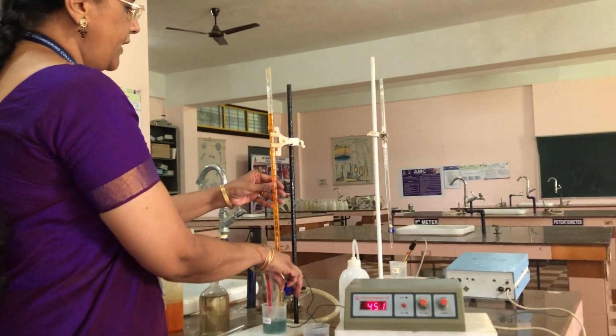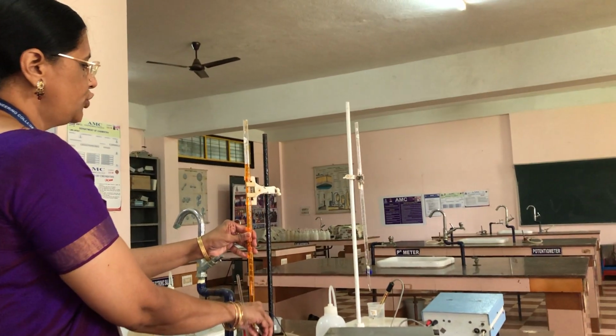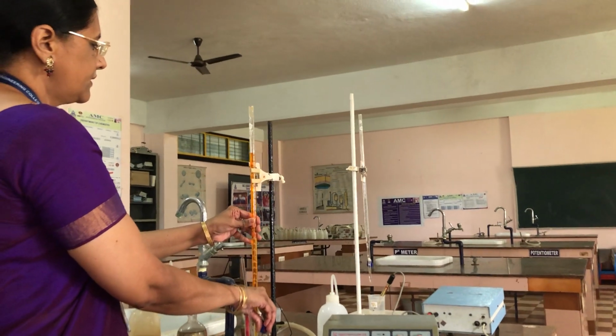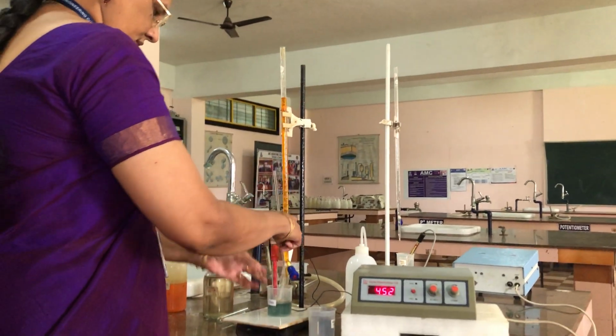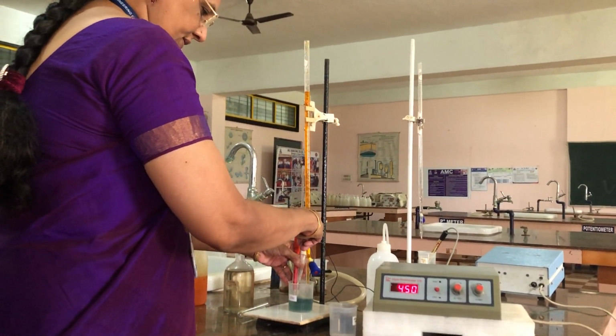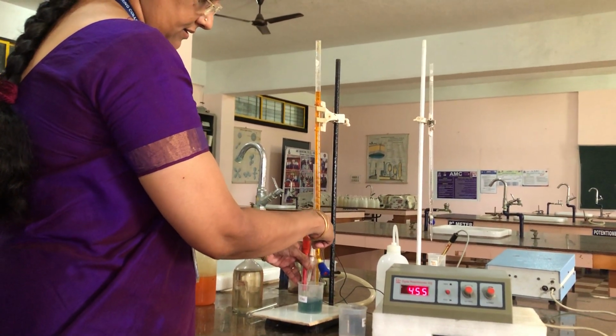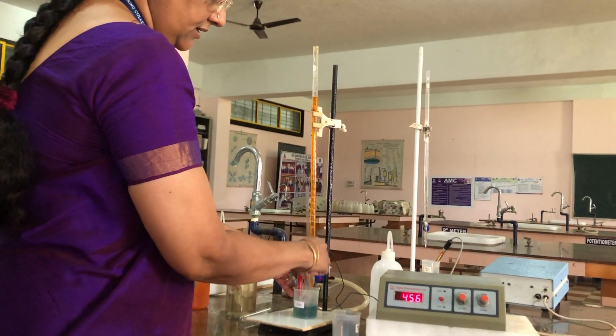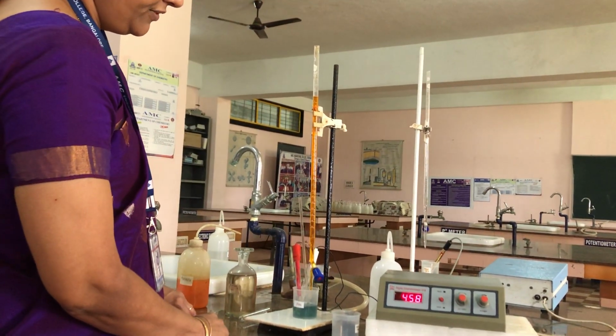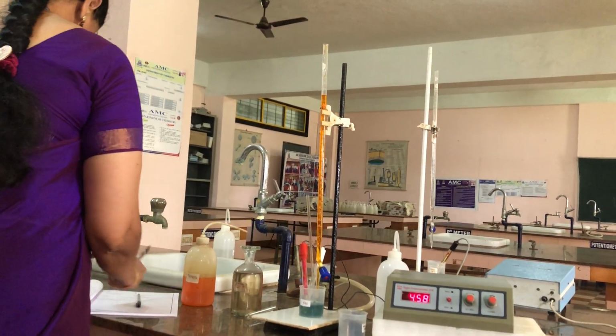Now again we have to add 0.5 ml, from 2.5 to 3. Again shaking the solution. It is 458.